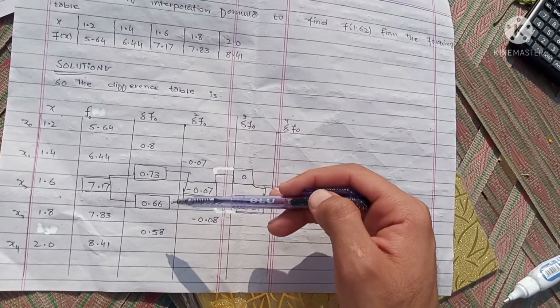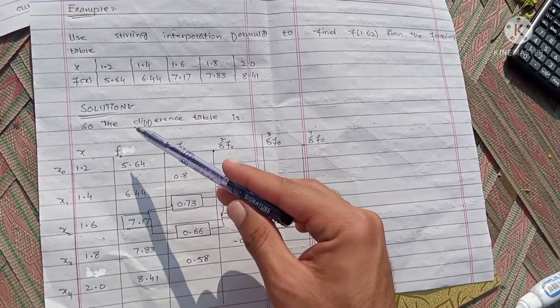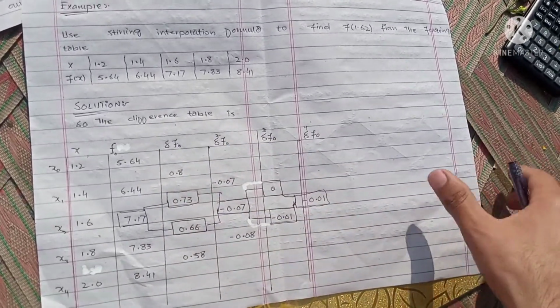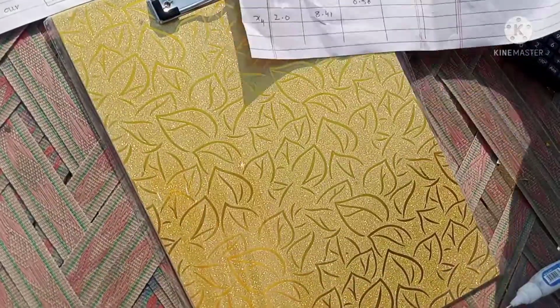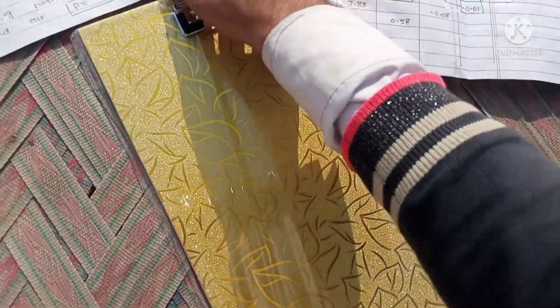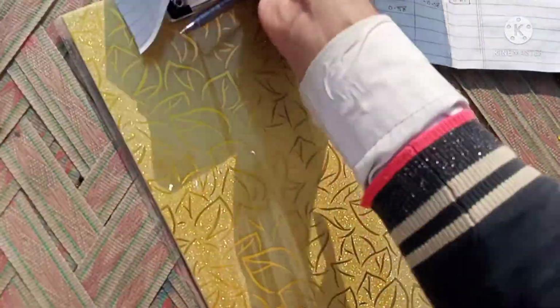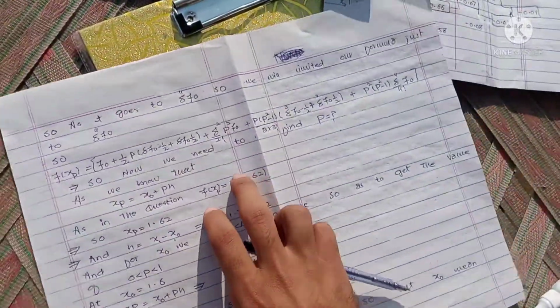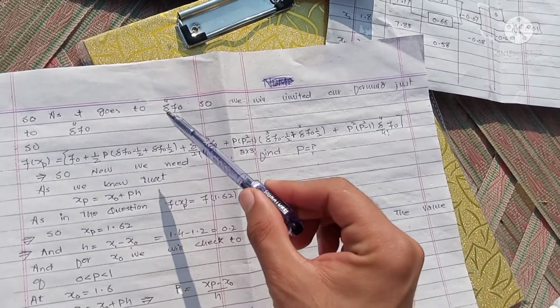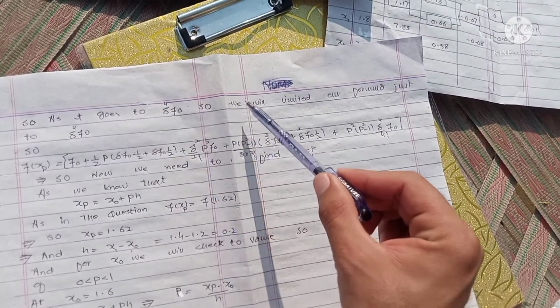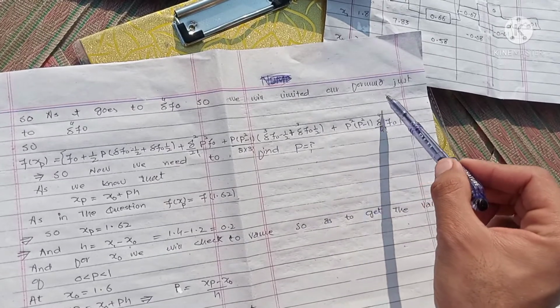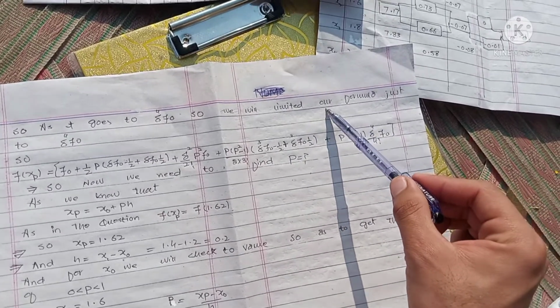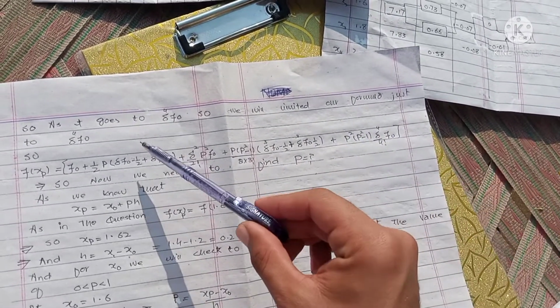We made a tabulated table for this data, so the difference table is this. Now how will we write the formula? We will limit our formula just to sigma to the power 4.